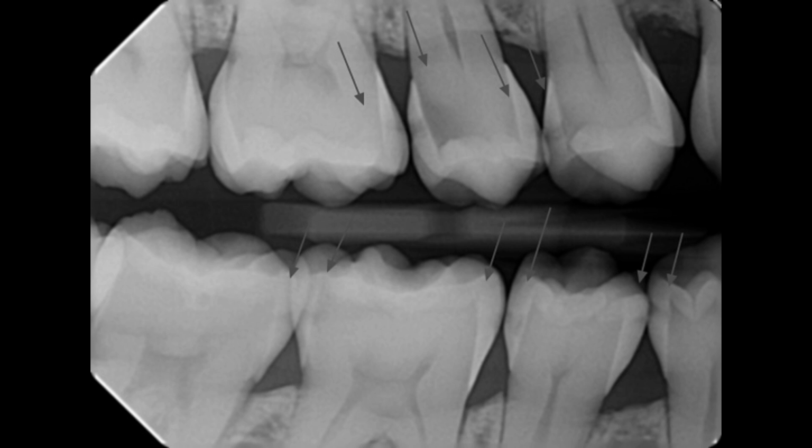If we were to have another view of this person where we opened up the contact between 30 and 31 in a molar view, we would probably be able to determine more accurately that there is decay there. That's one of the reasons why it is important that we take 4 bite wing x-rays so that we have another view that could reveal decay that was not seen due to the angulation or the overlap in the other x-ray.